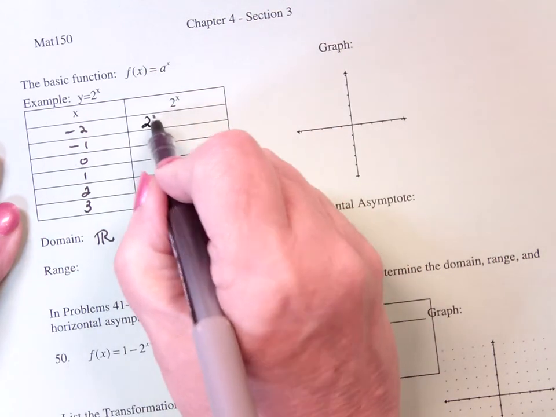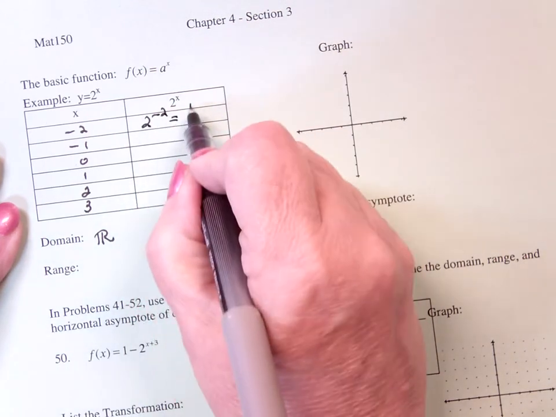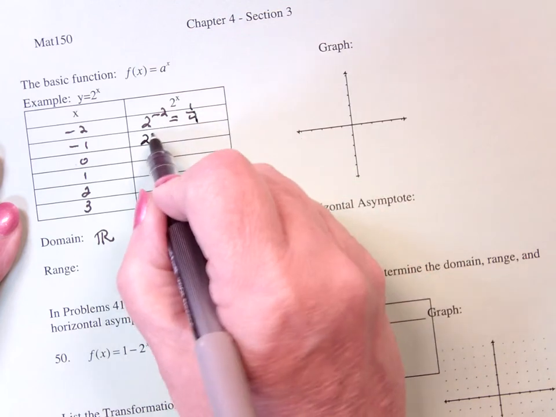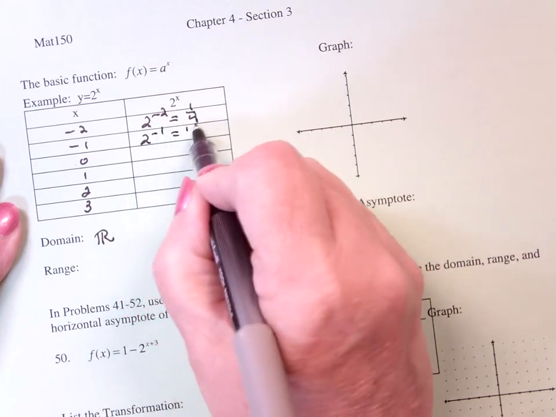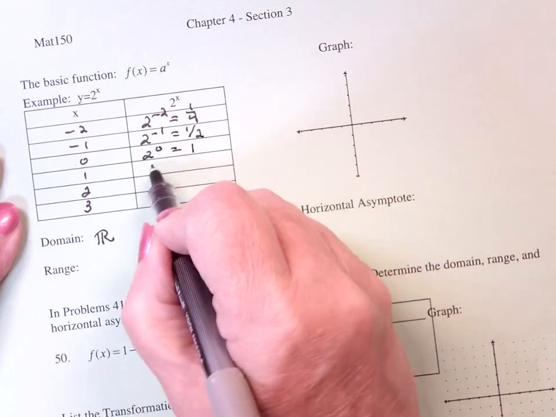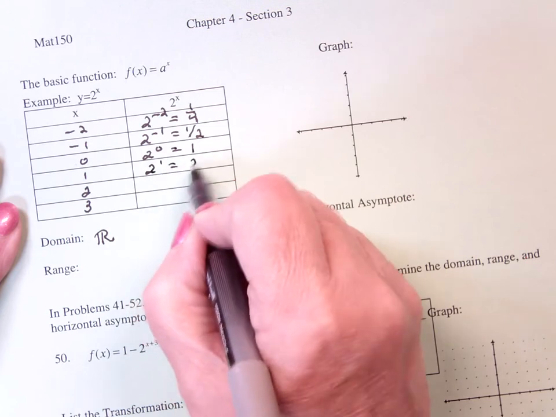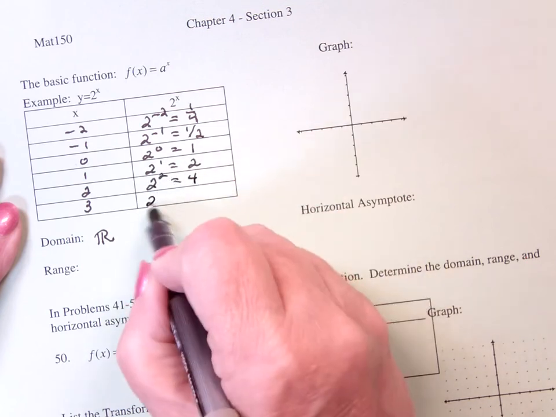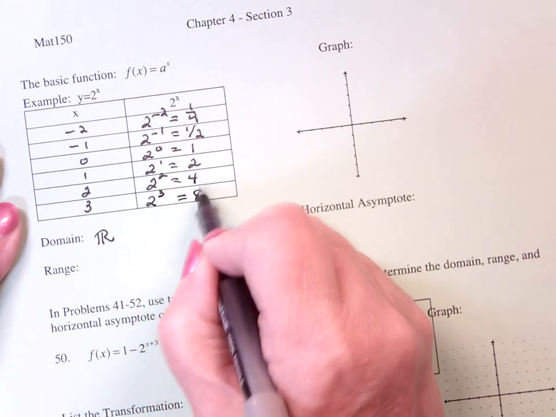This would be 2 to the -2, which would be 1 over 2 squared, which would be 1/4. 2 to the -1, which would be 1/2. 2 to the 0, which is 1. 2 to the 1, which is 2. 2 to the 2, which is 4. 2 to the 3, which is 8.